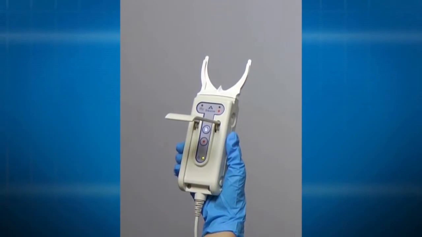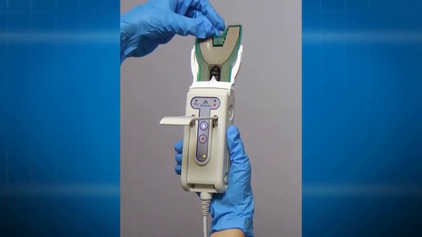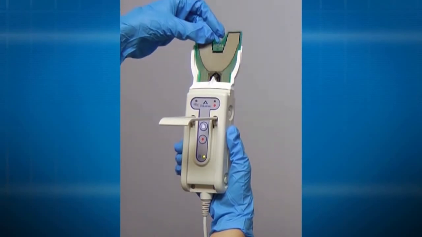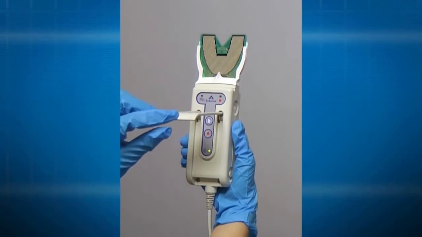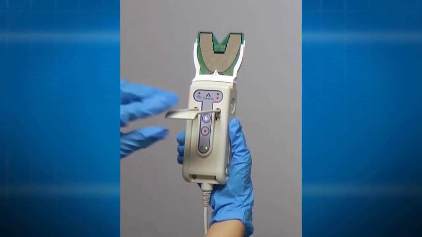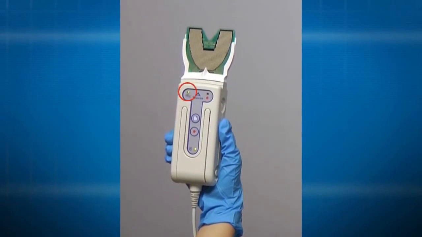Next, lift the latch and insert a sensor, which must be the same size as the support, this side up, through the support so that the outside edges of the sensor slide into the support channels. Close the latch to lock the sensor in place. A green light will indicate that the sensor is properly connected.